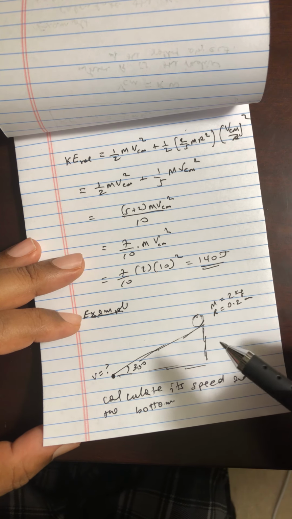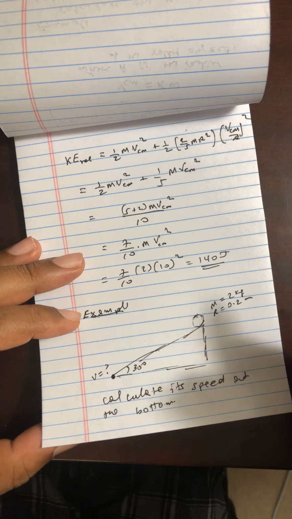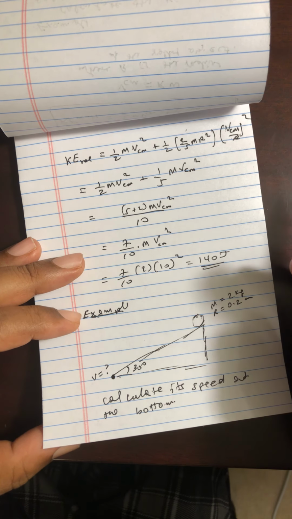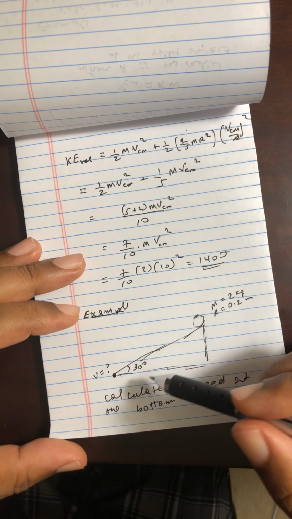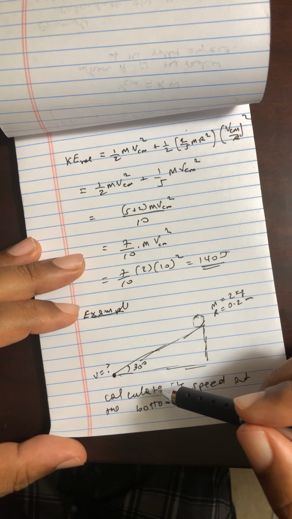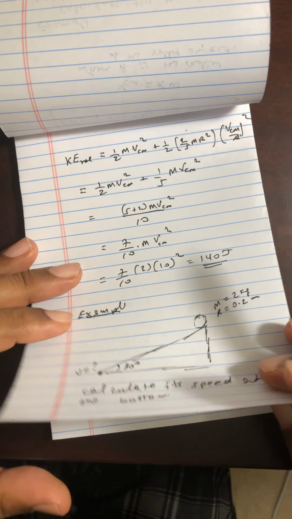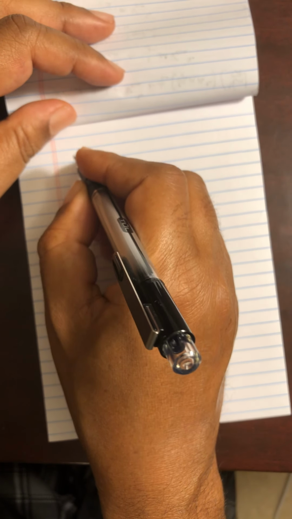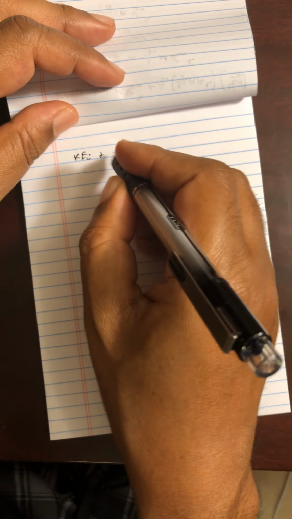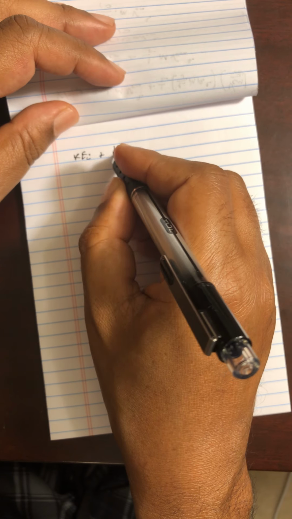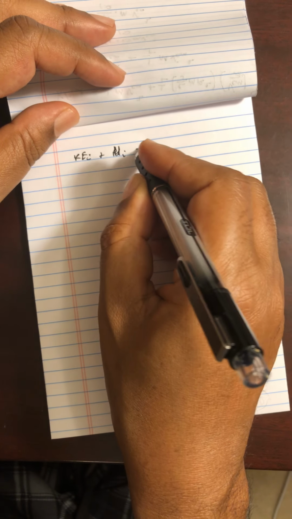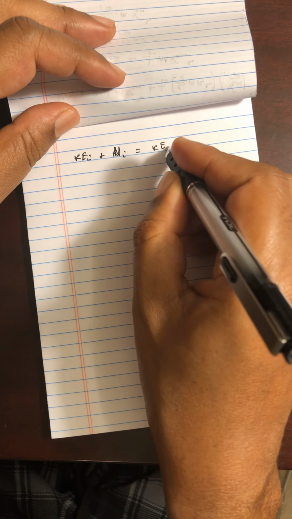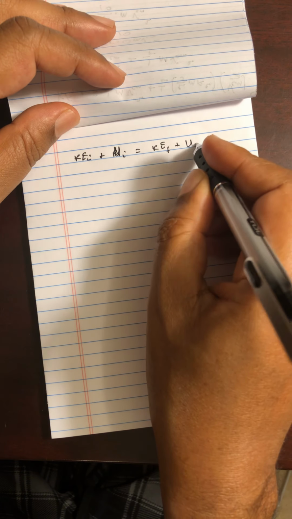So if you include the rotational energy, the energy is still conserved. So we're going to say kinetic energy initial plus potential energy initial equals kinetic energy final plus potential energy final.